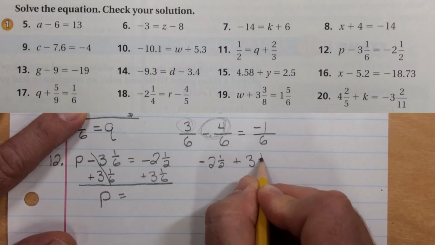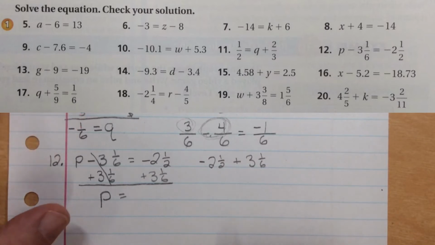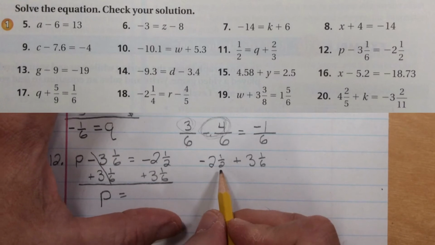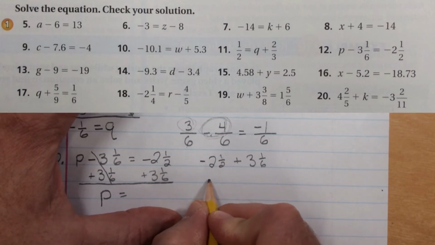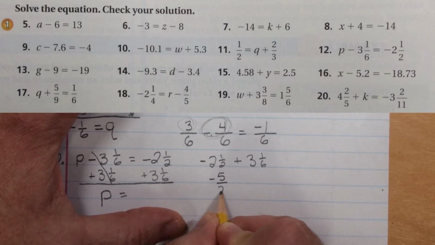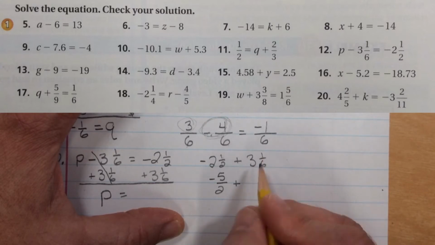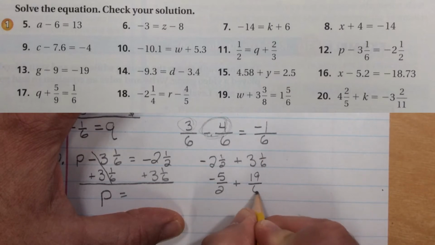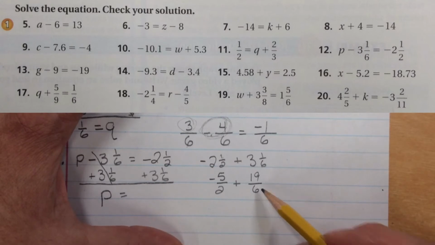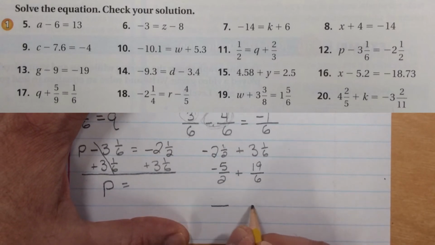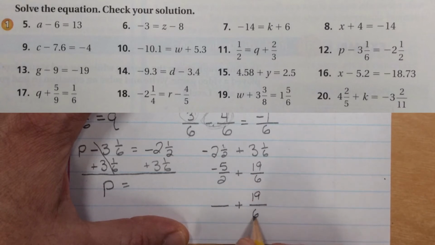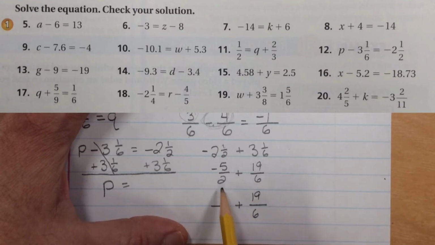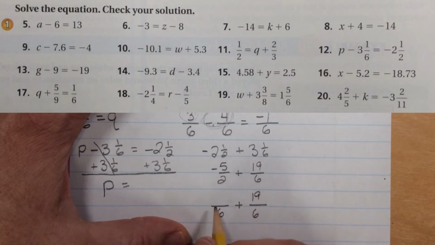plus 3 1/6. I'm going to turn them into fractions, totally fractions. 2 times 2 is 4 plus 1 is 5, so I have negative 5/2 plus 19/6. 6 would be a good common denominator. So the 19/6 gets to stay, 19/6. And here I have to multiply the bottom by 3 to make it a 6. So I multiply the top by 3 to get negative 15.